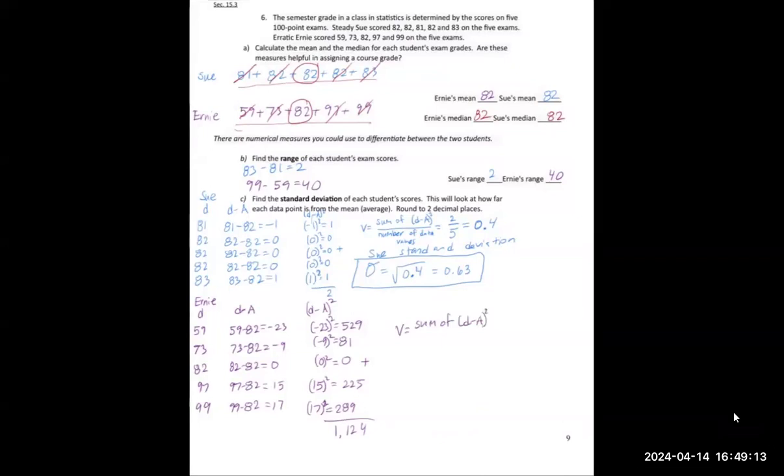So the sum of the deviation squared divided by the number of data values. Number of test scores in this case, because the data we got from him was his test scores. And the sum of the deviation squared is 1,124.